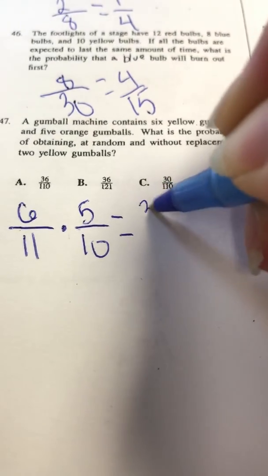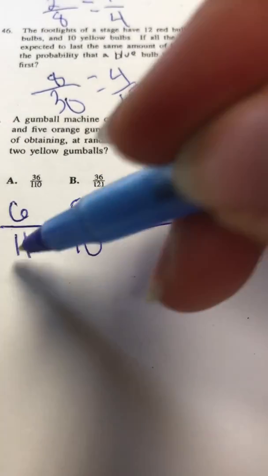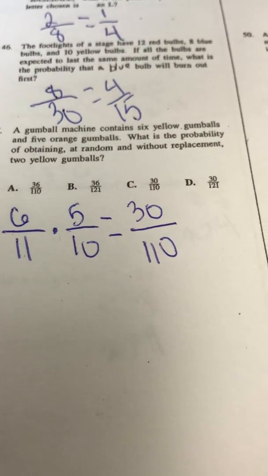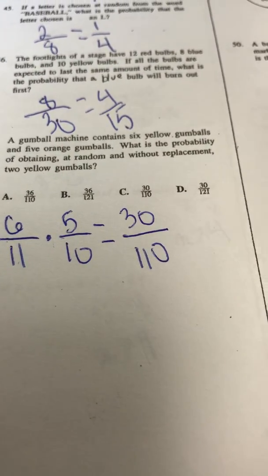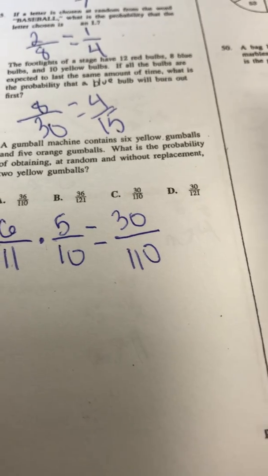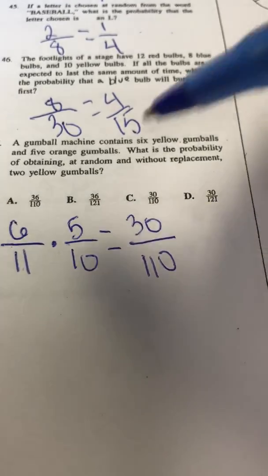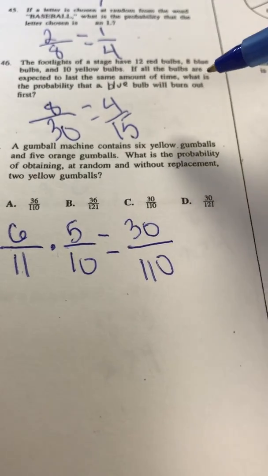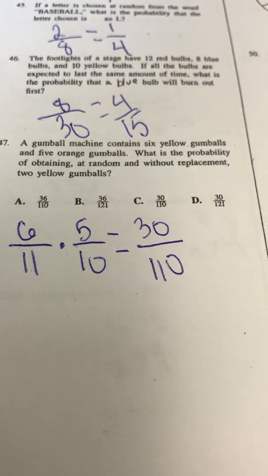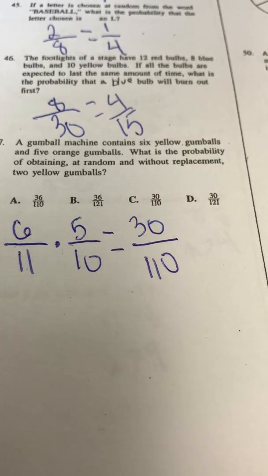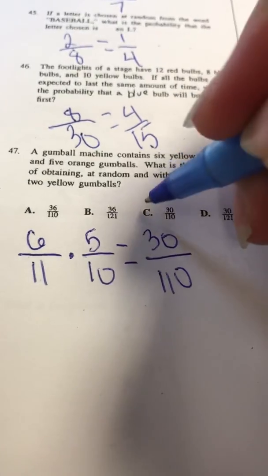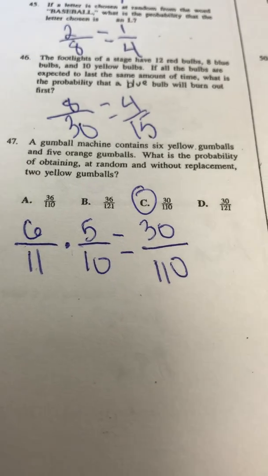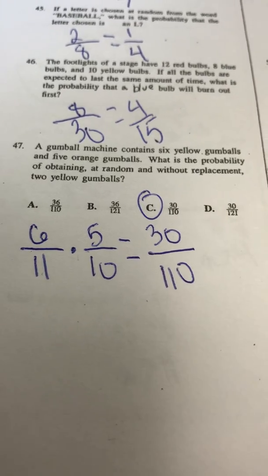6 times 5 is 30. 11 times 10 is 110. For this problem, we are leaving our probability as is and not simplifying our fraction, because otherwise we'd have 3 out of 11, which would say that you just chose some number out of the total number of gumballs. This shows that you know how to do the problem correctly. The answer choice is C, 30 out of 110. Questions about 47?